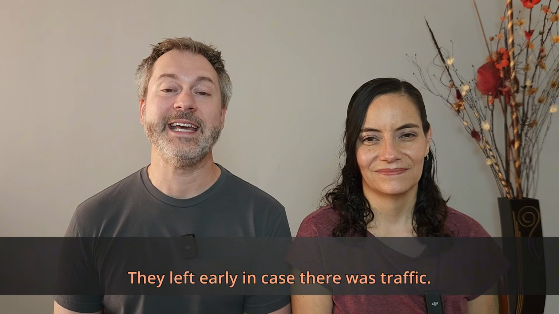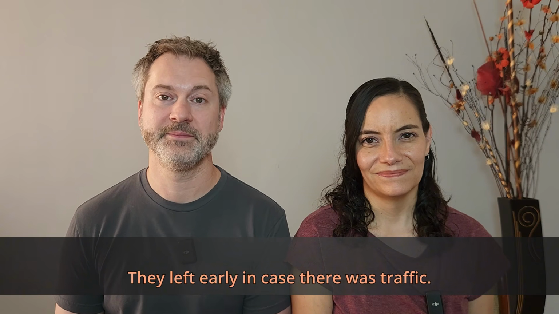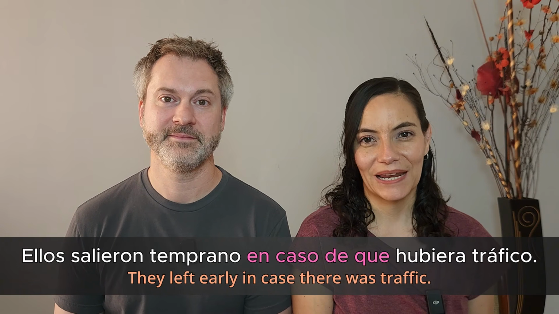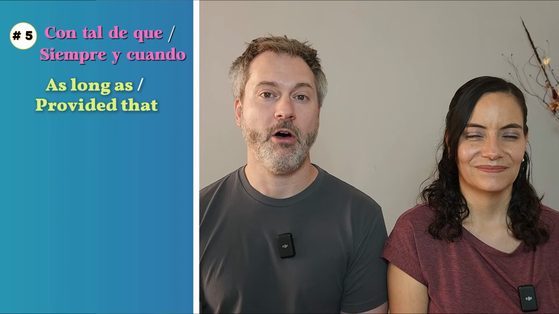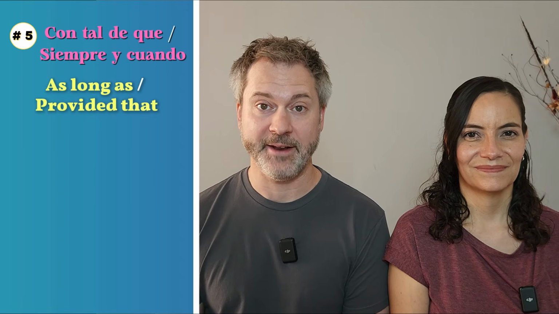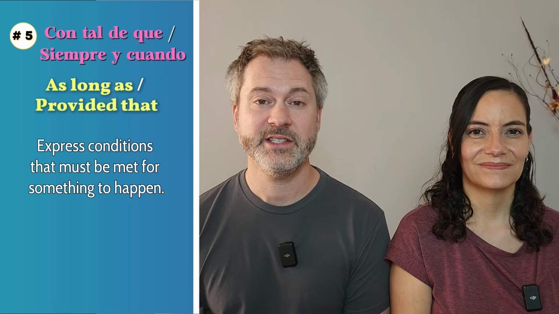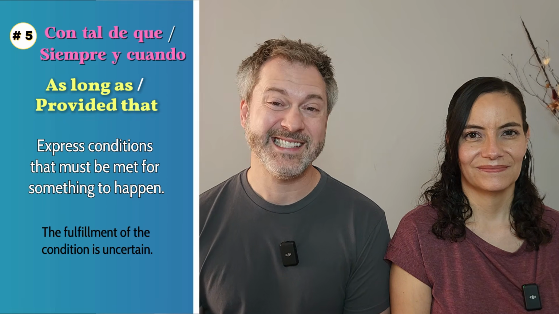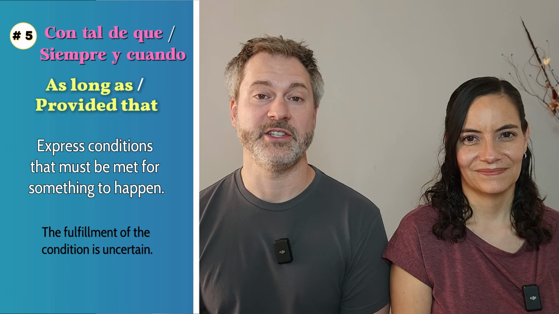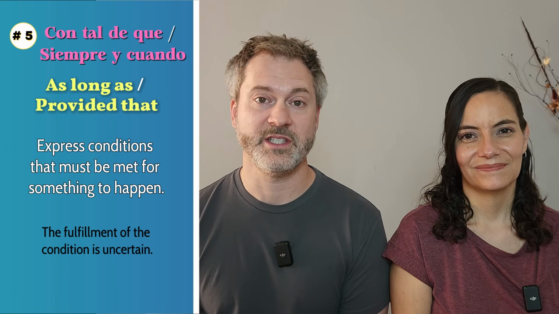Let's see another example. They left early in case there was traffic. Ellos salieron temprano en caso de que hubiera tráfico. Now, number 5, con tal de que and siempre y cuando both mean as long as or provided that, and are used to express conditions that must be met in order for something to happen. And since the fulfillment of the condition is uncertain, we must use the subjunctive.